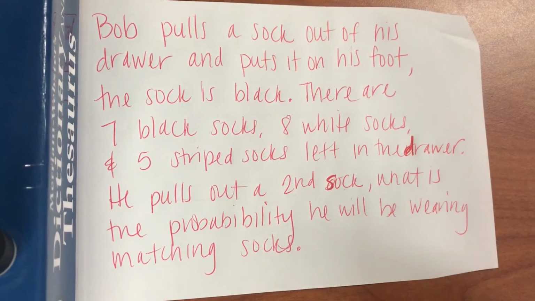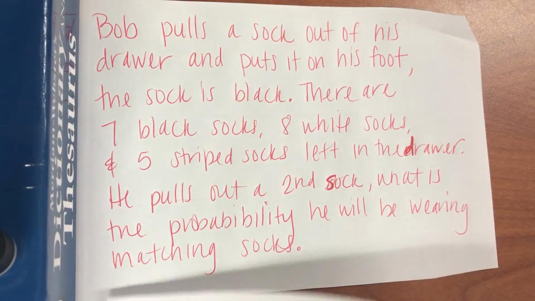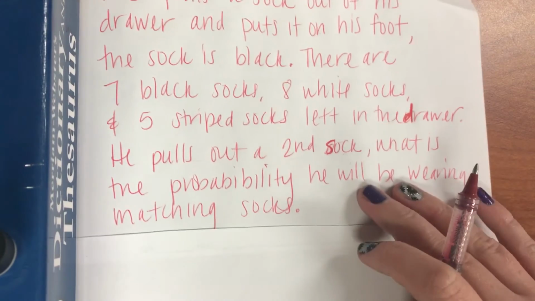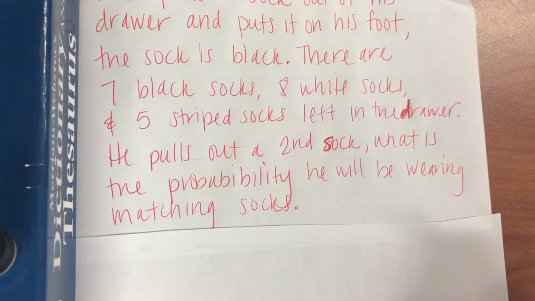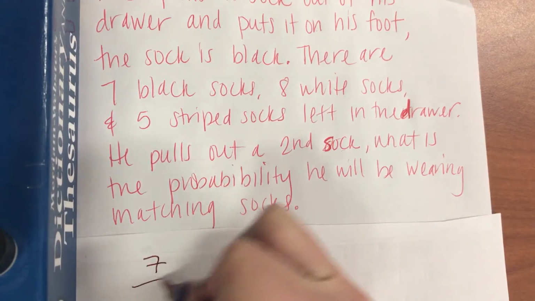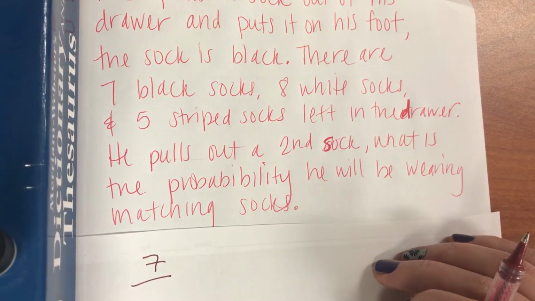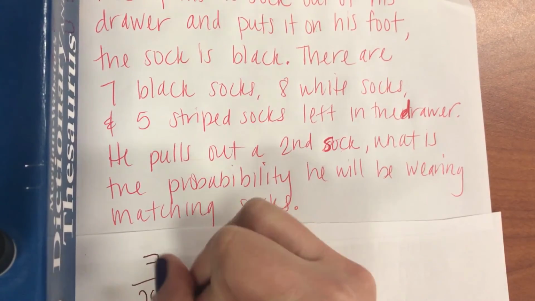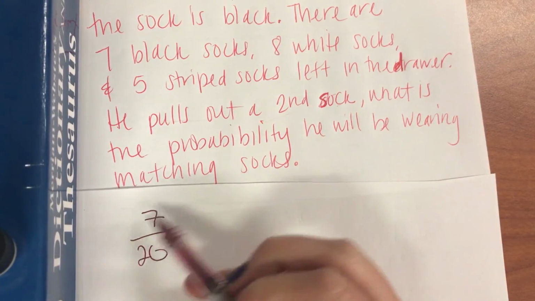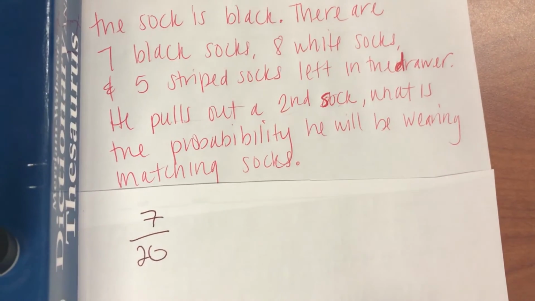So Bob pulls a sock out of his drawer and puts it on his foot. The sock is black. There are 7 black socks, 8 white socks, and 5 striped socks left in the drawer. He pulls out a second sock. What is the probability that he will be wearing matching socks? Well, we're looking for another black sock. How many black socks do we have left in the drawer? There's 7. So that'd be 7 out of how many socks do we have? That's 20. So 7 out of 20 is the probability of getting a black sock, right?